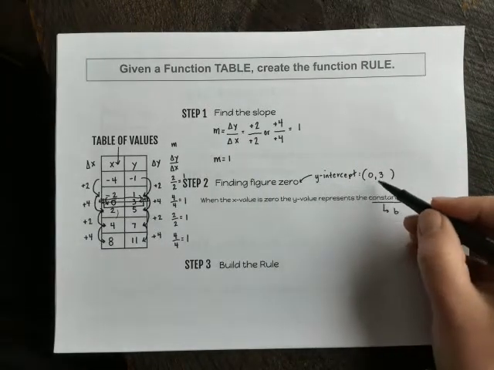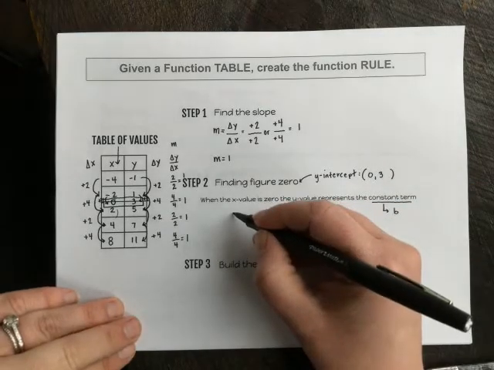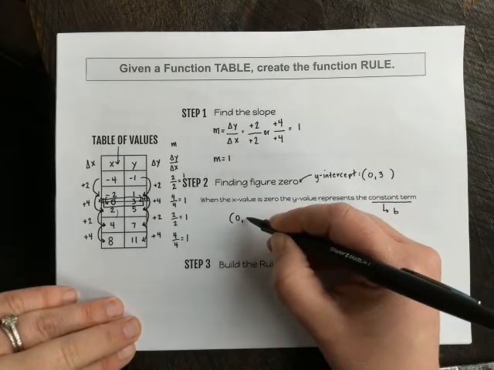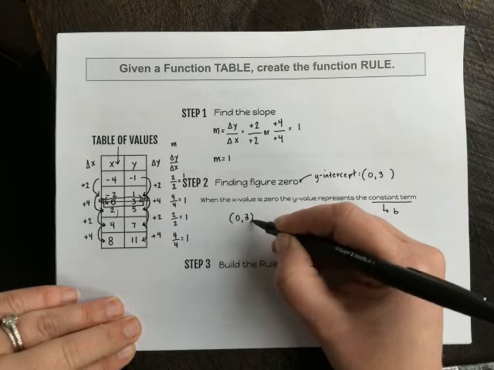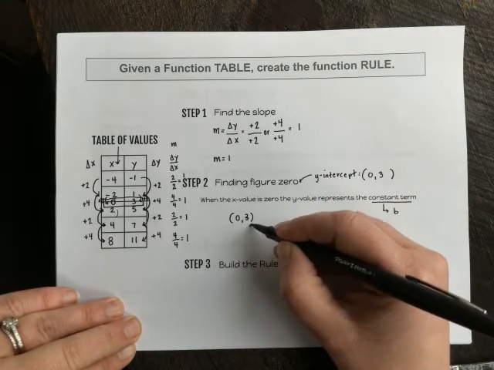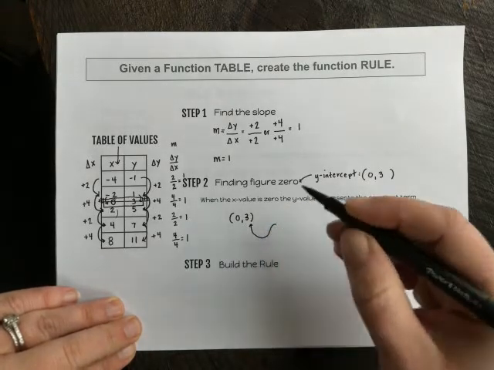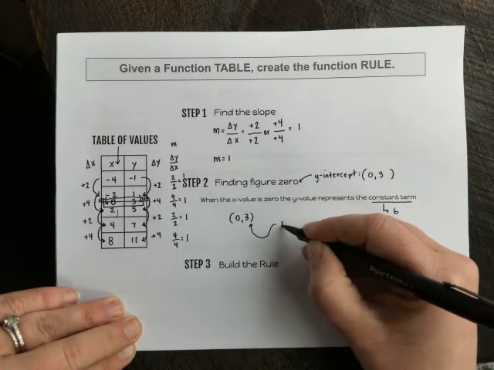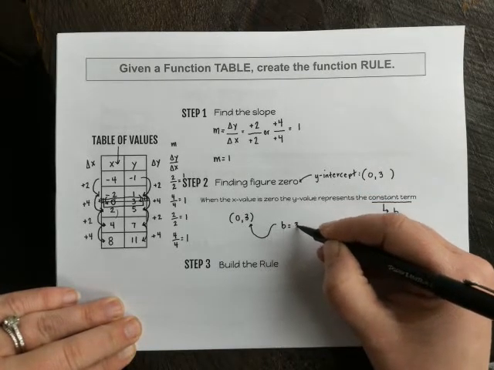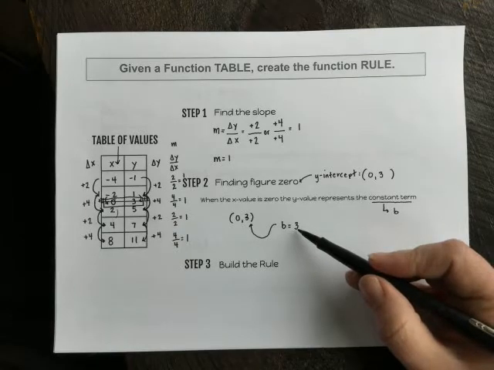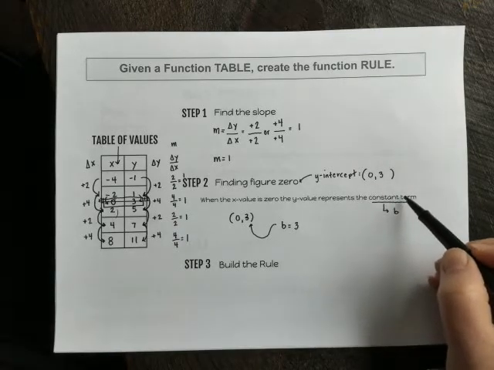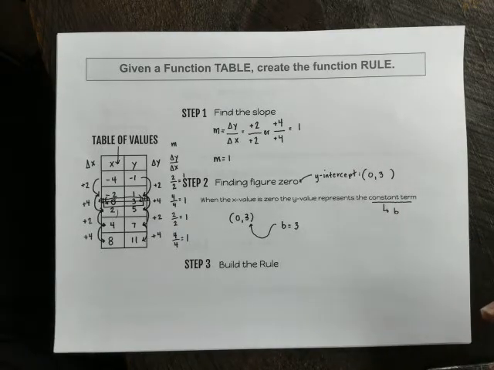Remember, our y-intercept is an ordered pair. Given the ordered pair of (0, 3), we need to extract the y-coordinate from the y-intercept, and that is my b value. That b value is the constant term inside my rule.